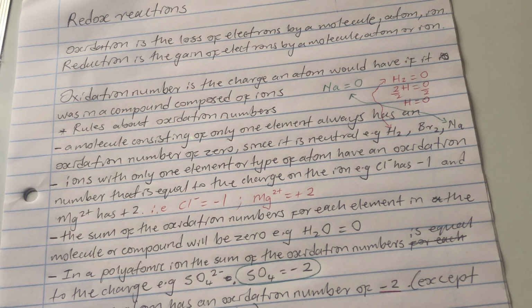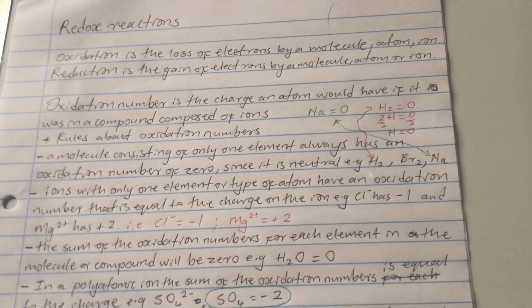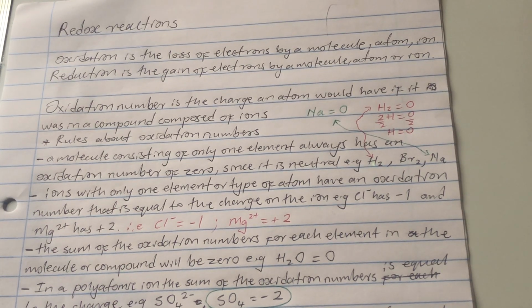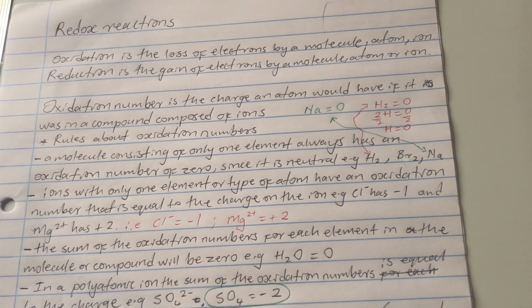A molecule consisting of only one element always has an oxidation number of 0, since it is neutral, e.g. H2, Br2, and Na. What is the meaning of this?